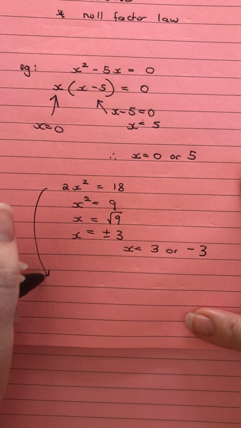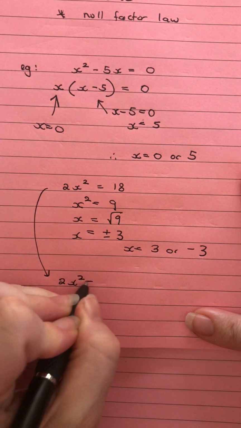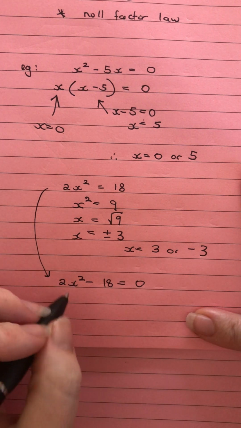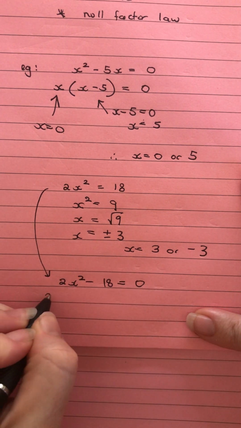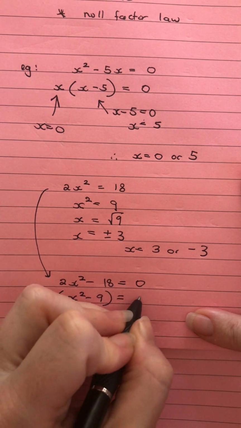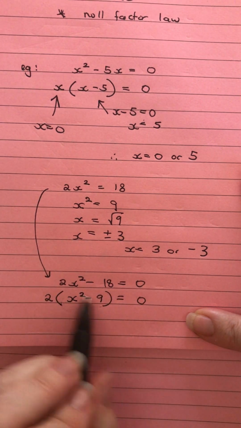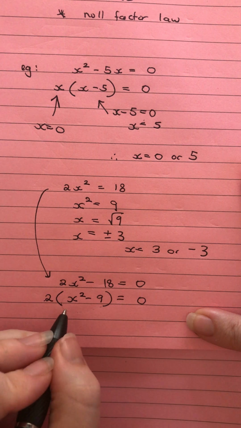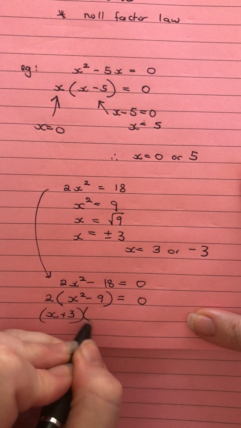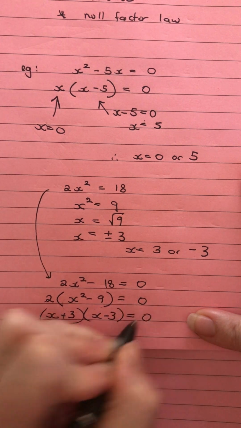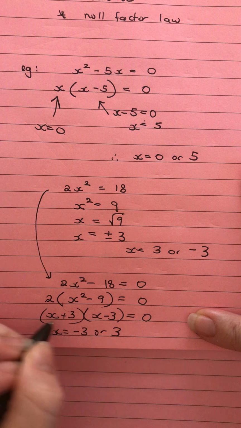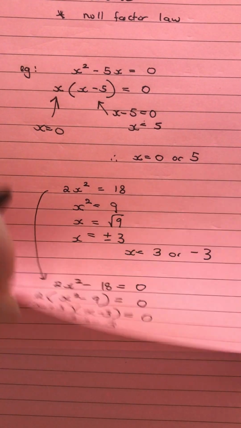Your other option is to bring that 18 over so that you get the something equals 0. Then factorize that, common factor of 2 outside of x squared minus 9. Now that is a difference of two squares. Also we can divide by 2. So we get left with x squared minus 9, which we know is x plus 3, x minus 3. And then we get x must be equal to negative 3 or positive 3 using our null factor law.